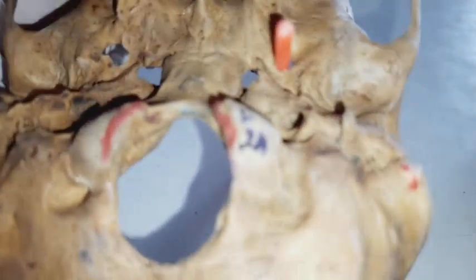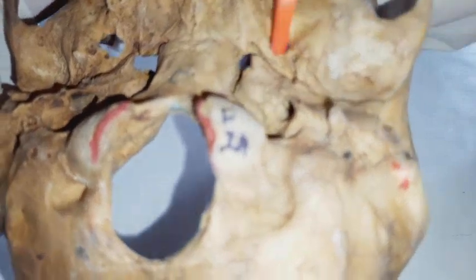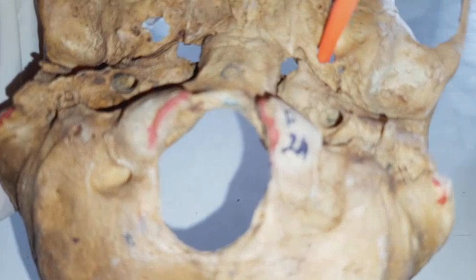So if you see from the norma basalis side, this is the foramen ovale.